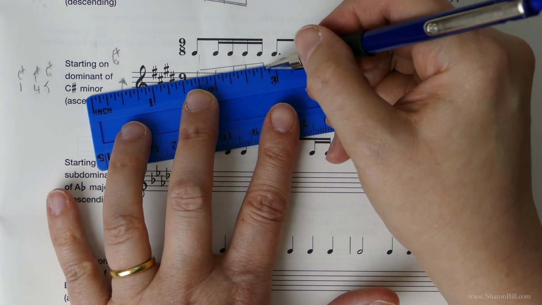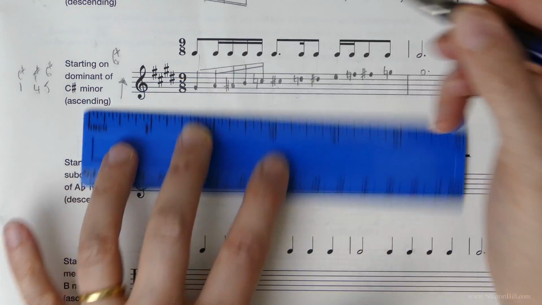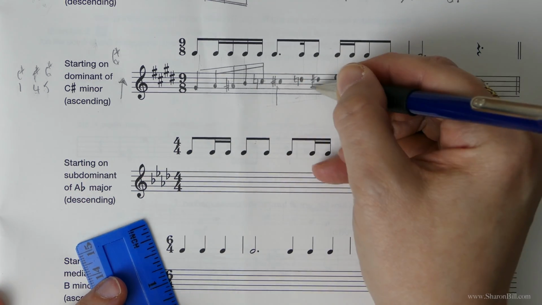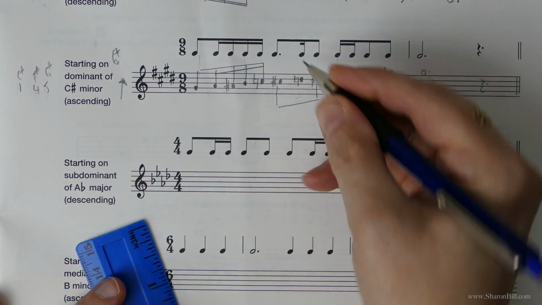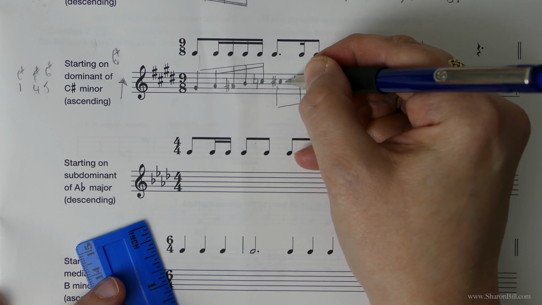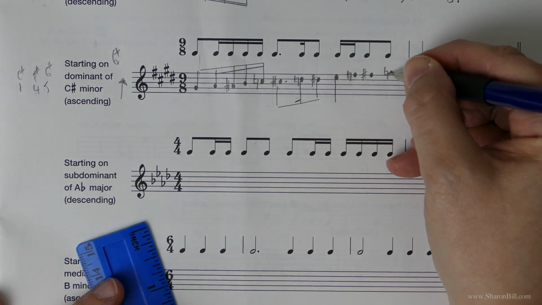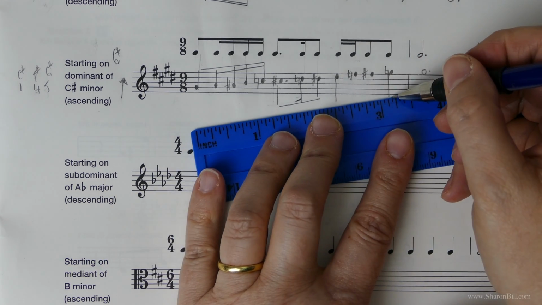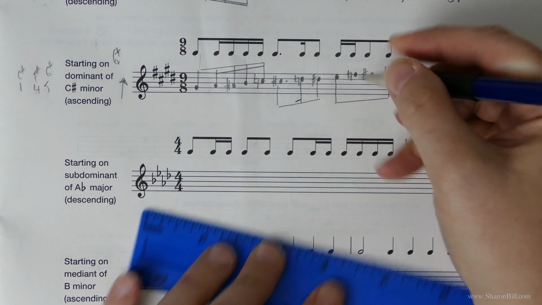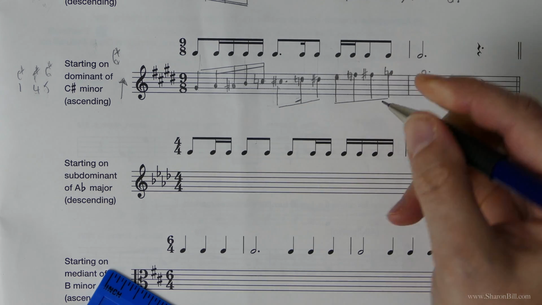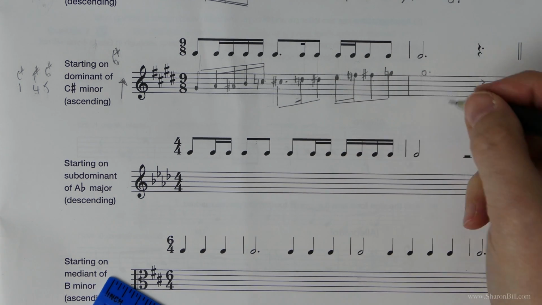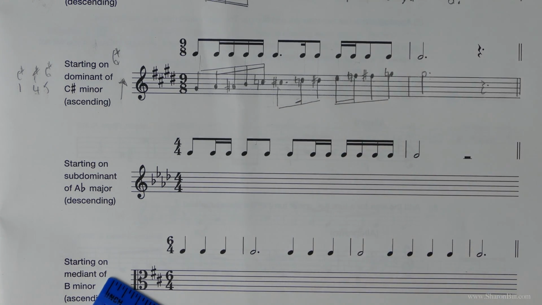And we need another beam here. Now we flip the stems. That's dotted, that needs that. Last little bit. Those two need another beam. There we go.